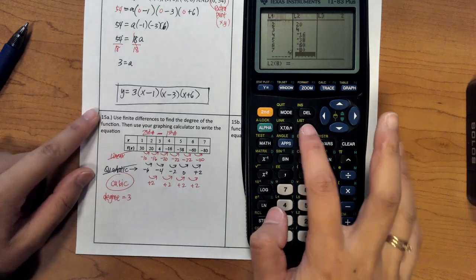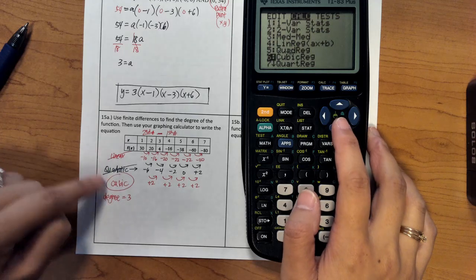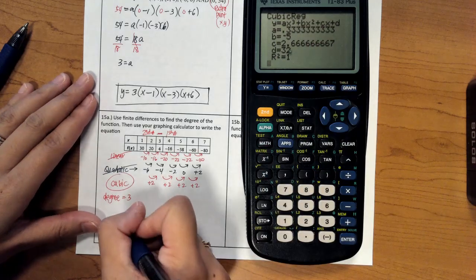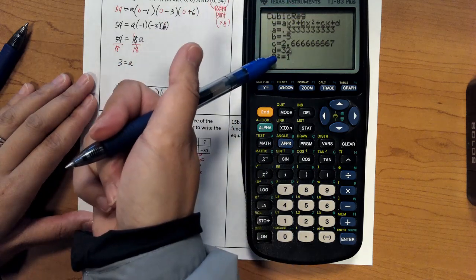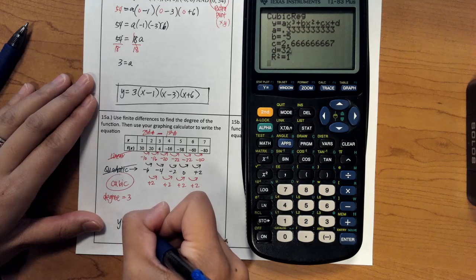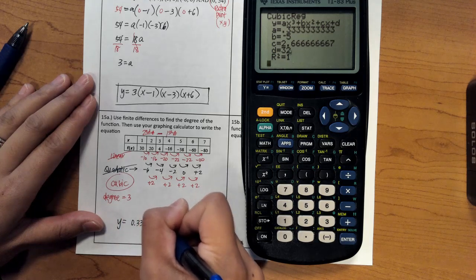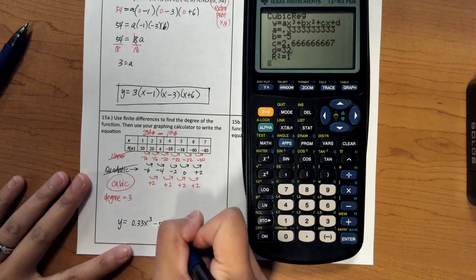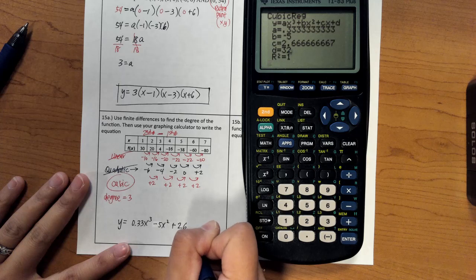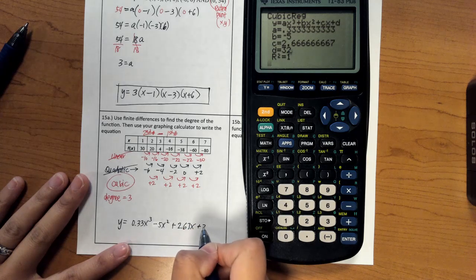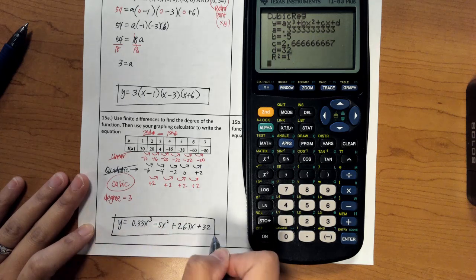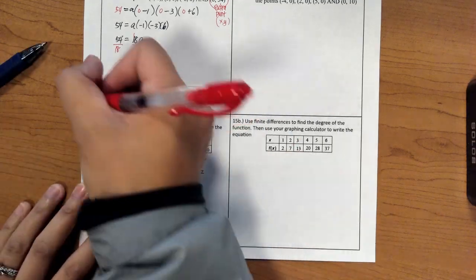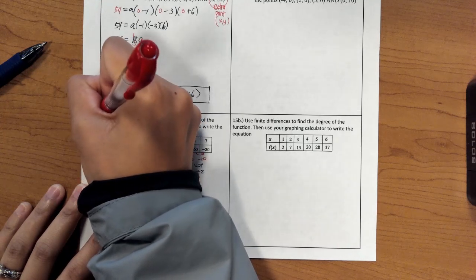Okay. Now I'm going to go stat, calc, and you have to pick the right one based on what you find: linear, quadratic, cubic, which is what we want. Hit enter until you see this, and you get y equals, it's cubic, r squared is 1, so that's 100% accurate. And you can just write your decimal, 0.33 x cubed minus 5 x squared plus 2.67 x, and then plus 32. The notes for this are on page 100 on the back if you need the steps a little bit more clearly.